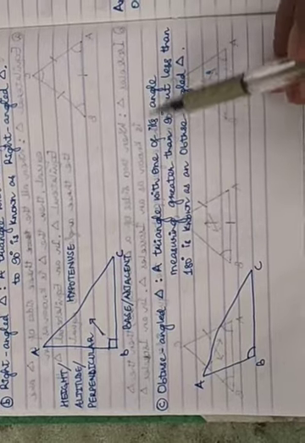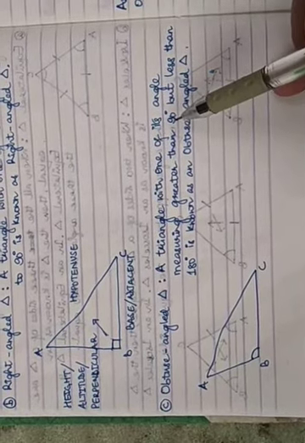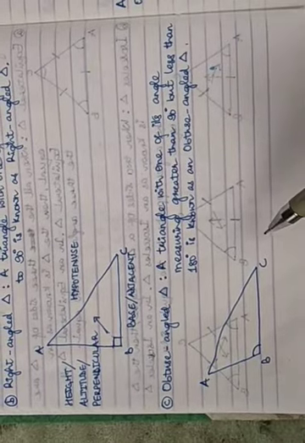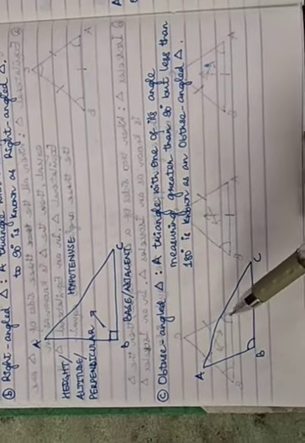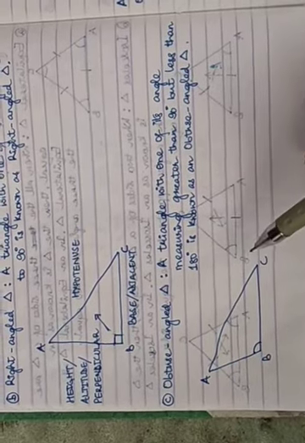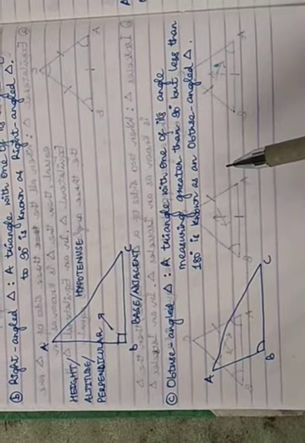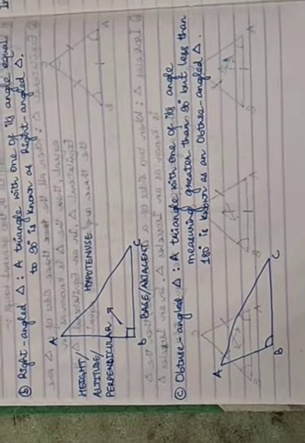A triangle with one of its angles measuring greater than 90 degrees but less than 180 degrees is known as an obtuse angled triangle. Simple. If one of the angles of the triangle is greater than 90 degrees but less than 180 degrees, then that triangle is known as an obtuse angled triangle.